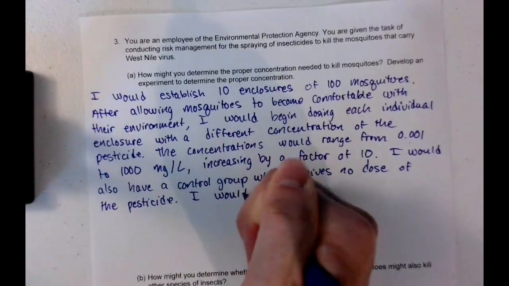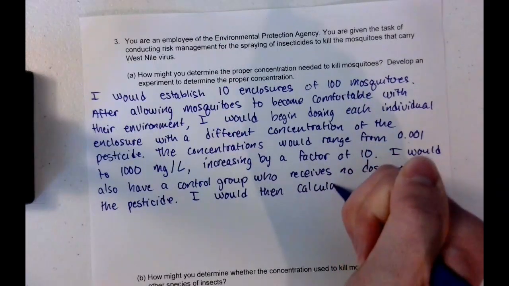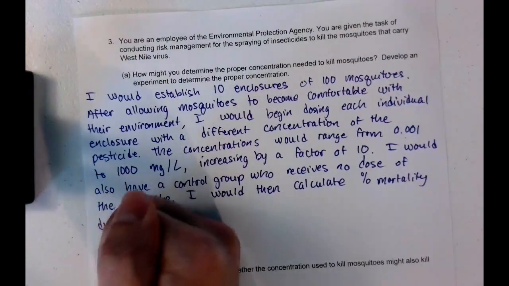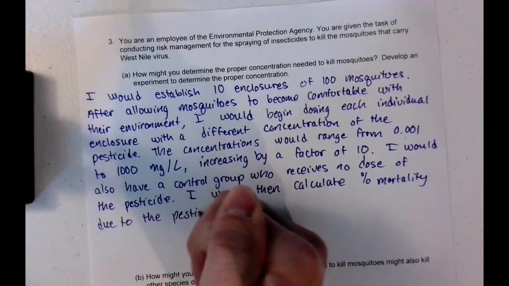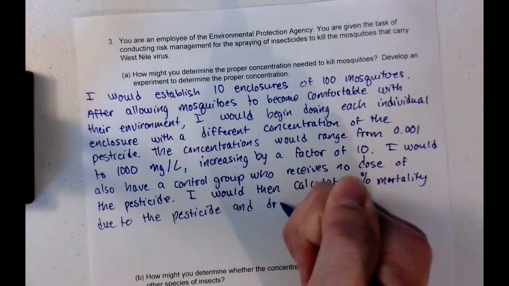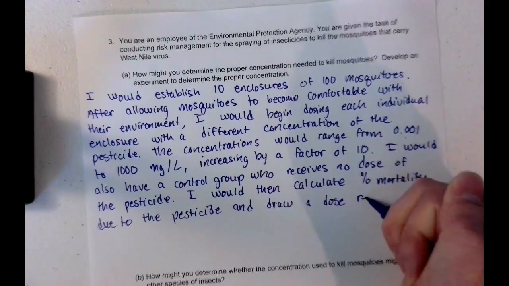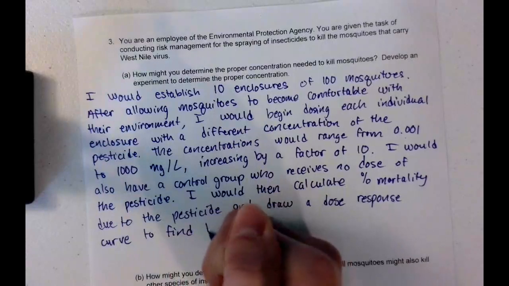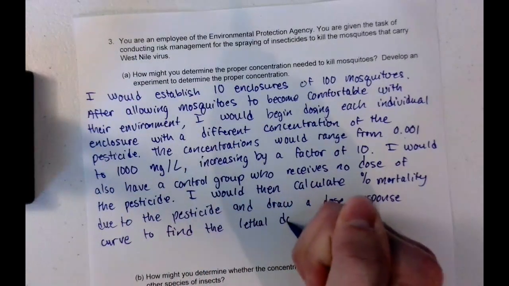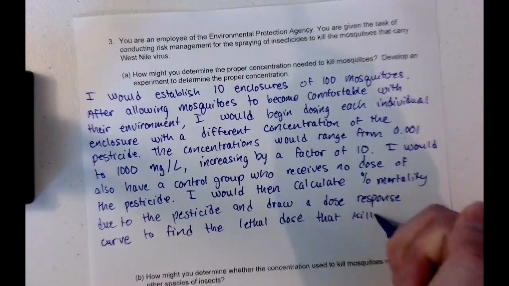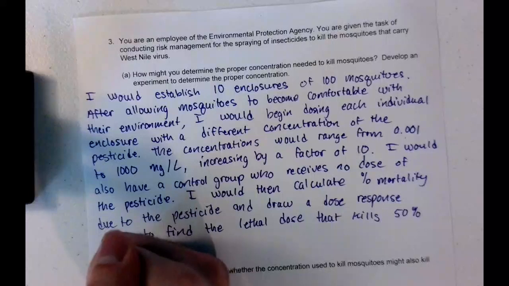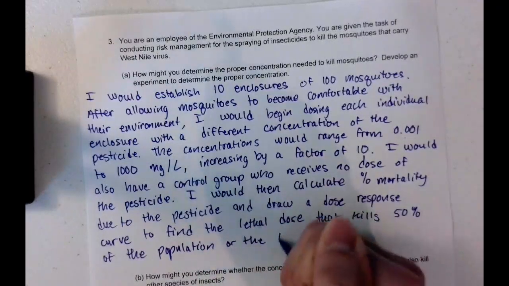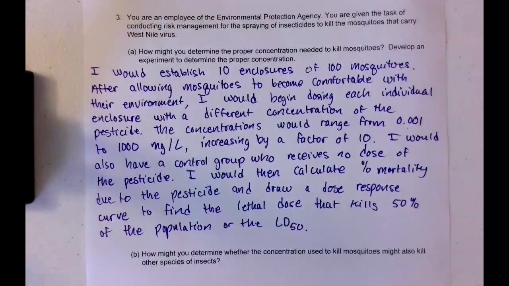I would then calculate percentage death or percentage mortality due to the pesticide and draw a dose response curve to find the lethal dose that kills 50% of the population, or the LD50. Alright, so all of that is for letter A.